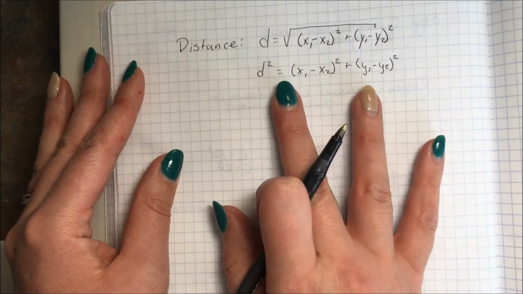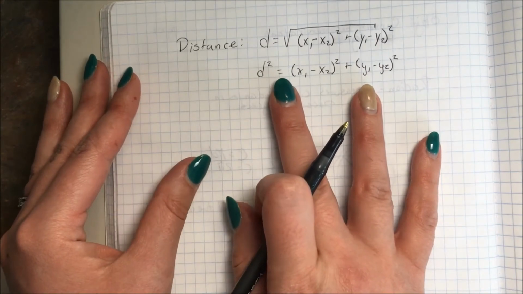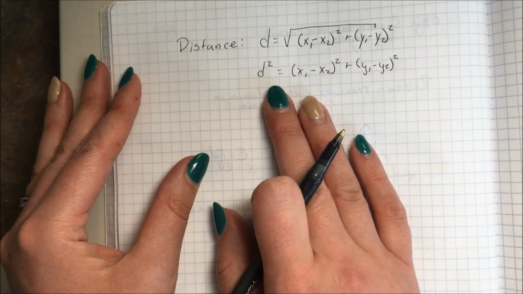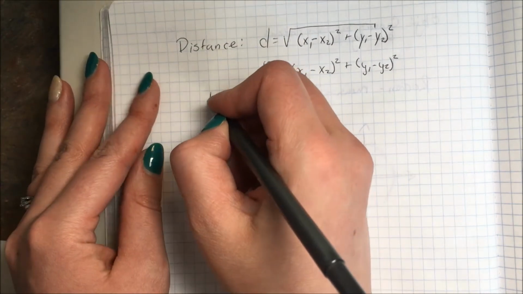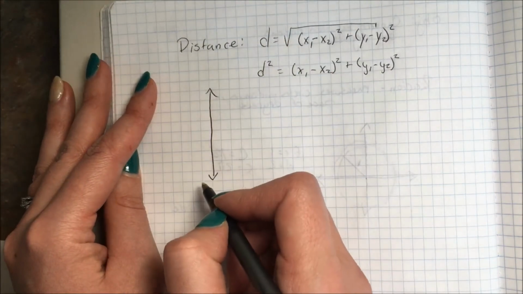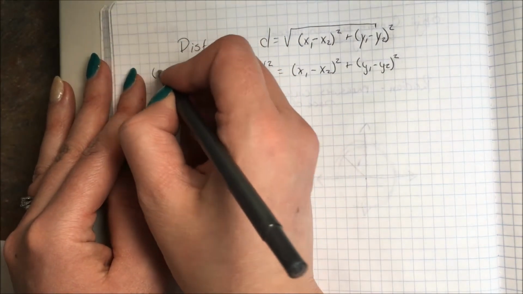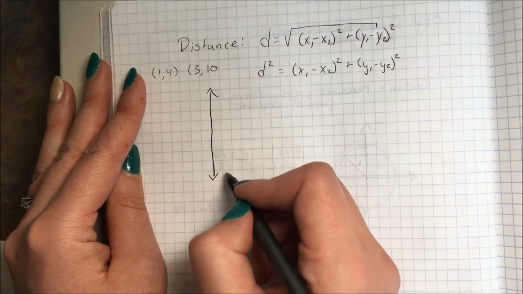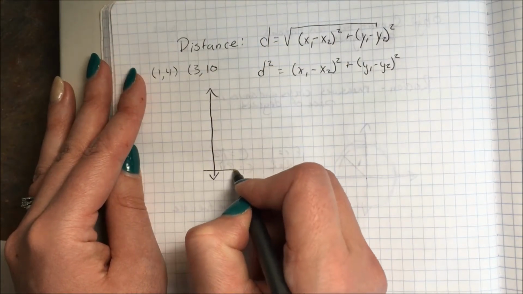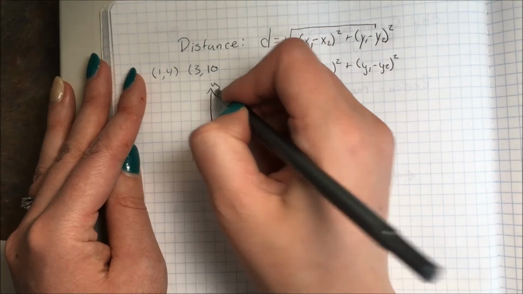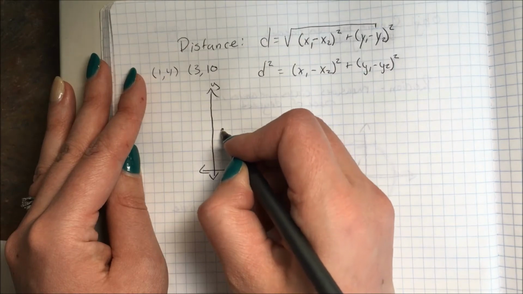If you already know what I'm talking about, you might be jumping ahead and saying, ooh, I know exactly what you're talking about. But this might not look familiar to you. So to help you see exactly what this is, I'm going to plot the 2 points that we were working with before, 1, 4 and 3, 10, and show you what this looks like if I were to plot it.